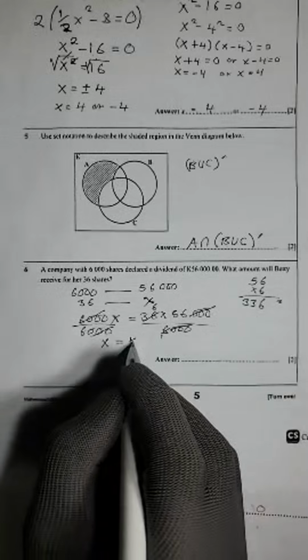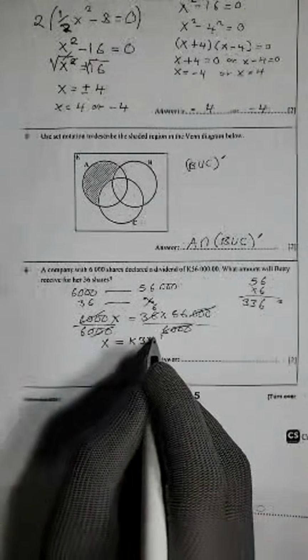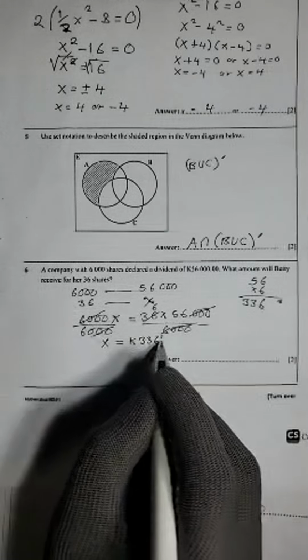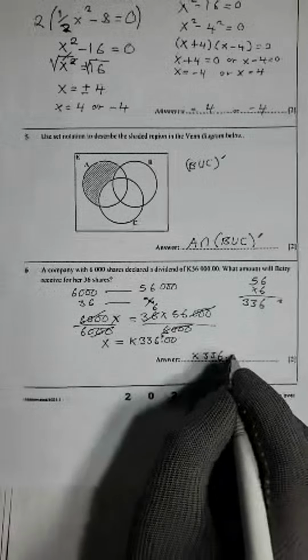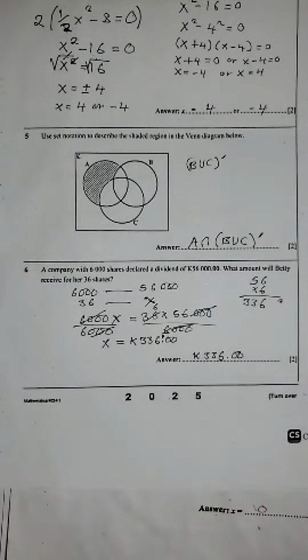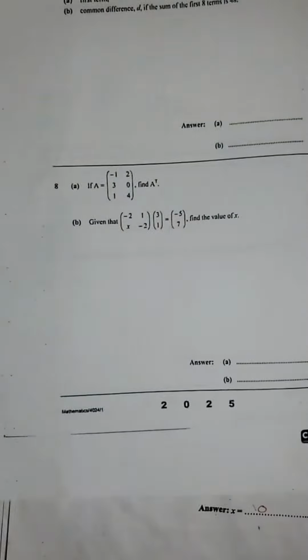Oh, we are done. So x is equal to, I can put my currency there, 336 kwacha, 0.00 ngwee. I can bring my answer here as 336. This is the amount. That's simple, it is as simple as this. We're done with question 6. We proceed to question 7.